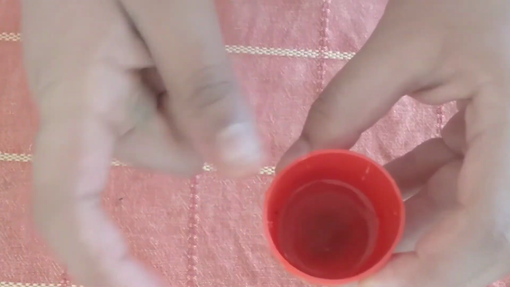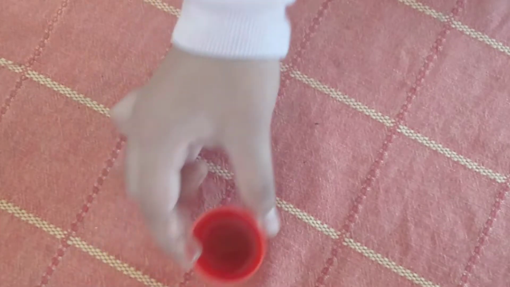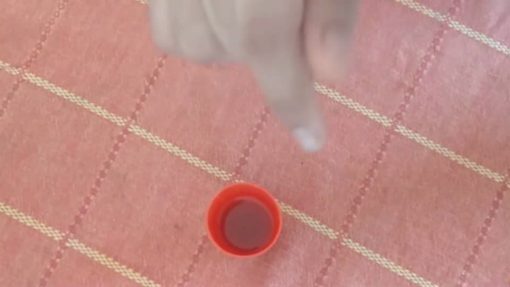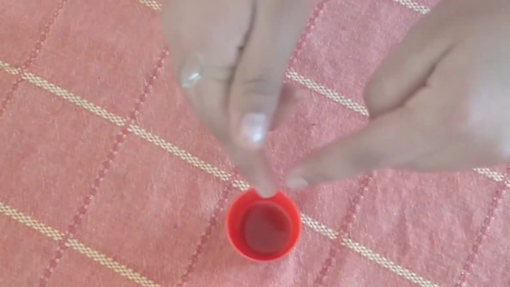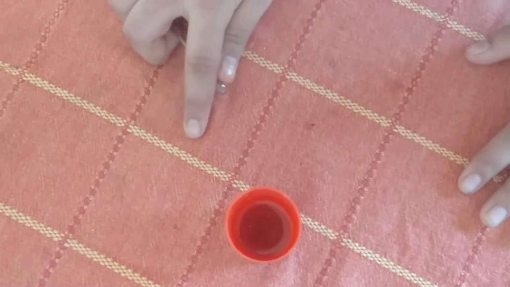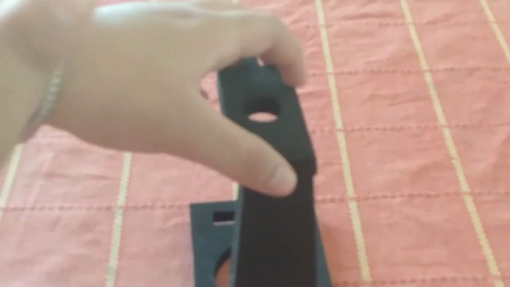Now we are going to keep this aside for 5 minutes so that all the solid particles in this get settled down. When the mud gets settled down, that is known as sedimentation. Let's keep it aside. Okay, while the sand and the water are settling, we're going to make our tank.